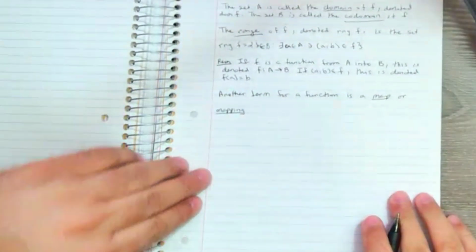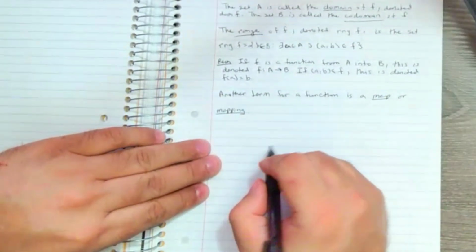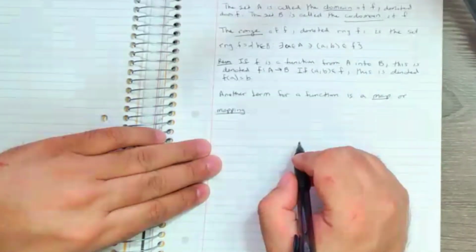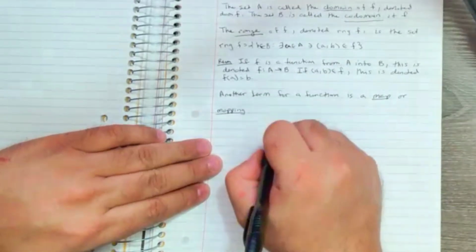And that terminology suggests a way to visualize a function.